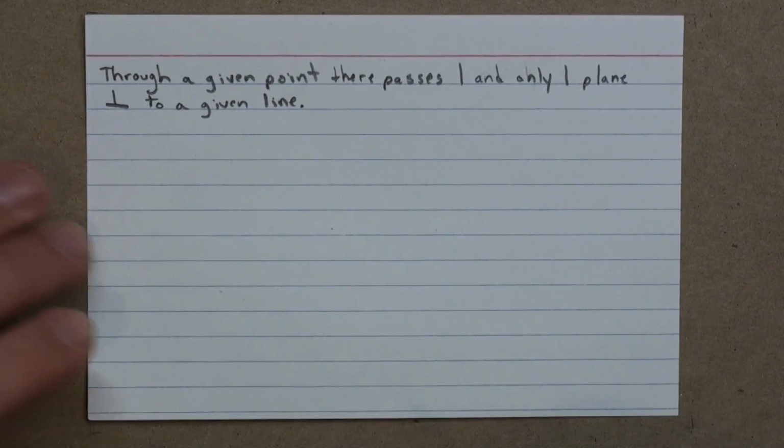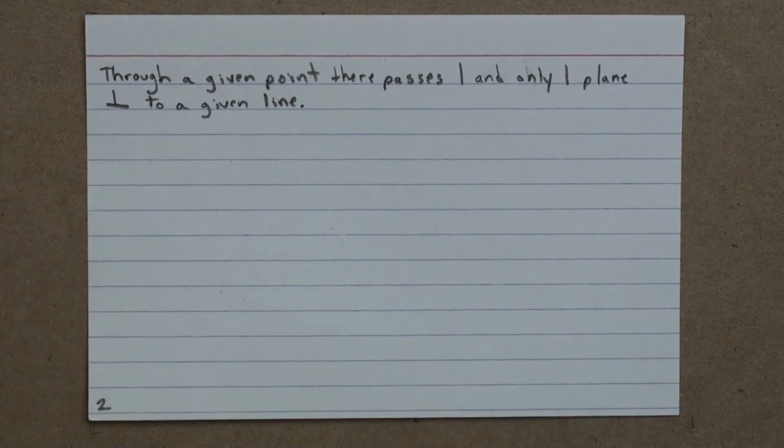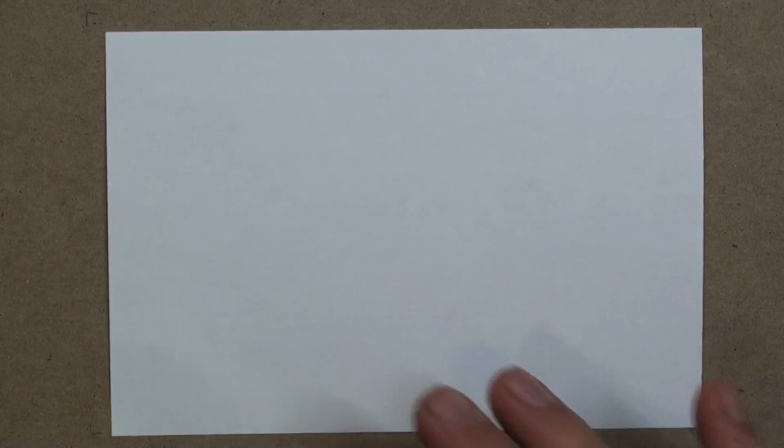Okay, this is number 2, so put that in the bottom left. Let's go on the back and draw a picture of what this looks like.